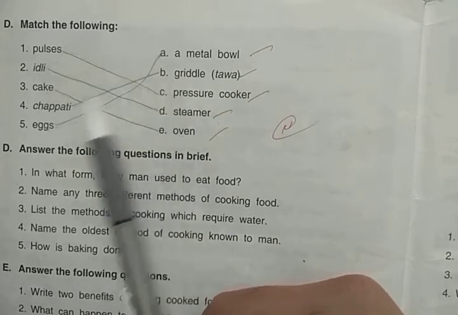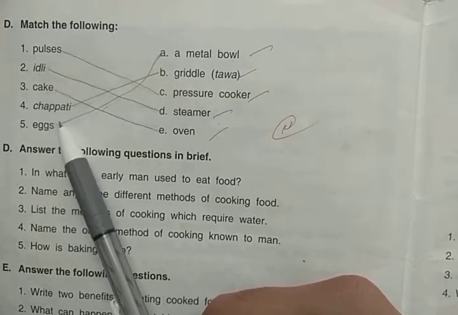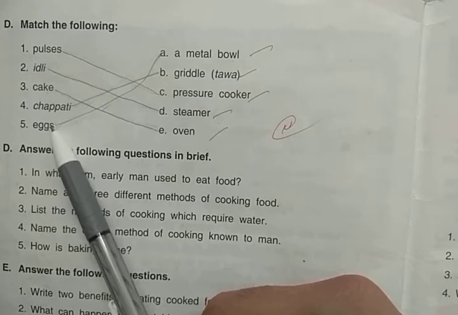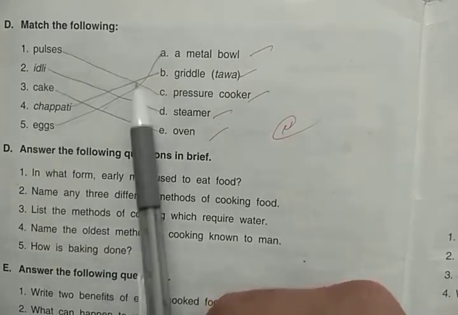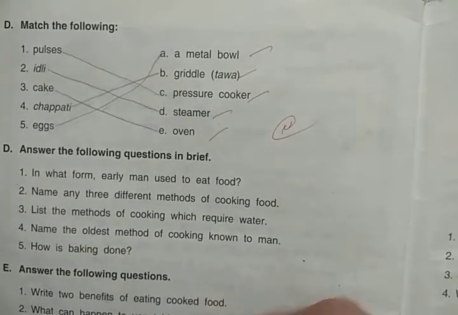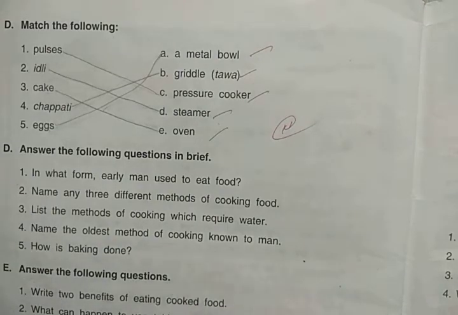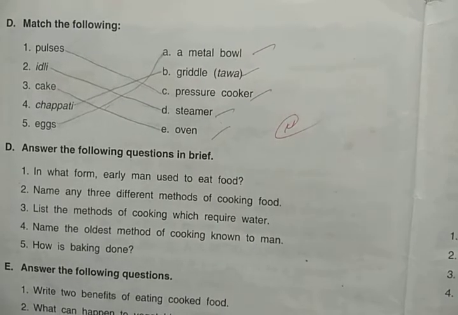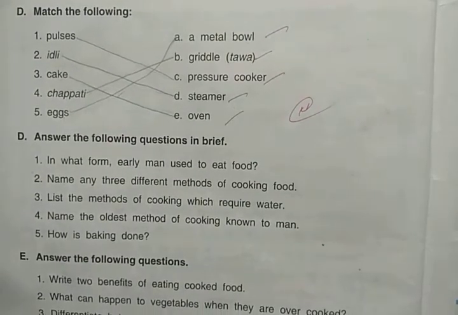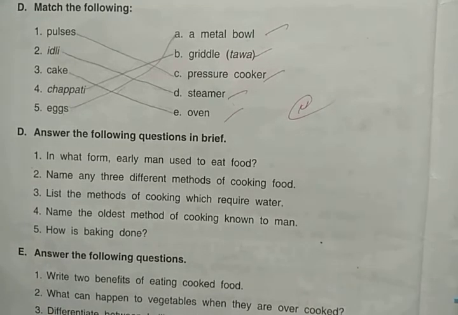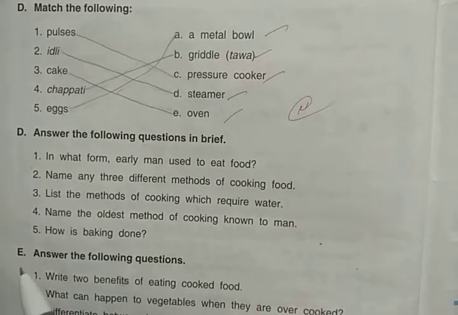So tawa or griddle. What we call tawa? Griddle. Next is your eggs. Eggs are prepared by the boiling method again, right? So a metal bowl is used for preparing eggs. So it is not necessary कि सिर्फ boiling ही method से होता है. ये दूसरे methods of cooking से भी prepare होते हैं हमारे eggs.